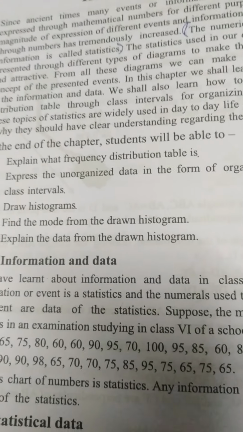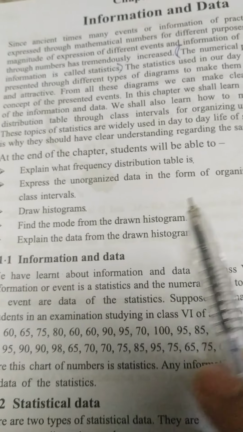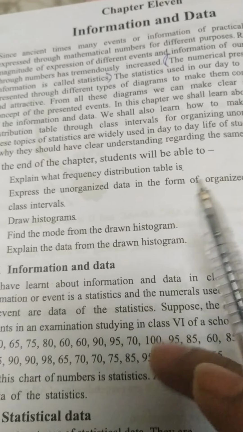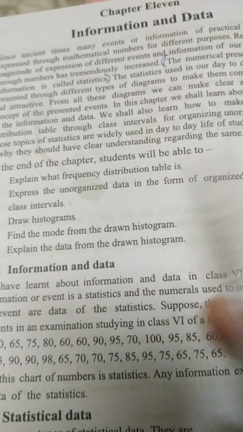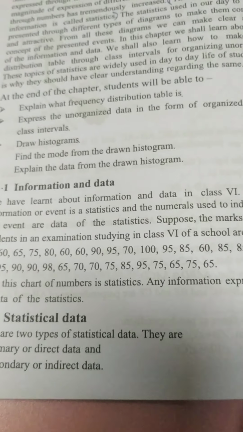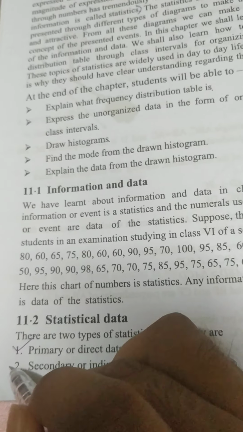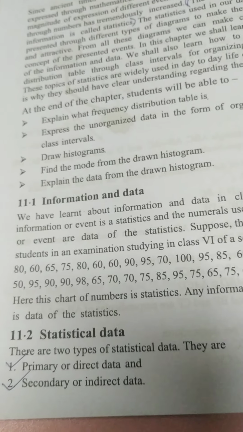From here we will be able to draw a frequency distribution table. We will understand different types of unorganized and organized data, and histogram. We need to find out the mode from the histogram, data drawn from the histogram. So how many types of statistical data are there? Primary data, and secondary or indirect data we can say.